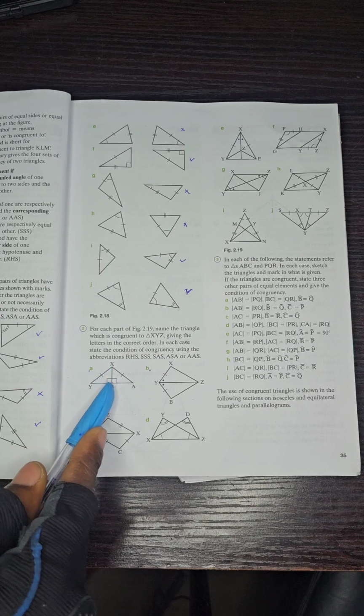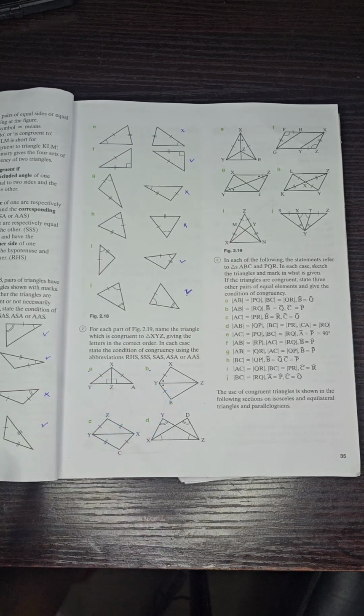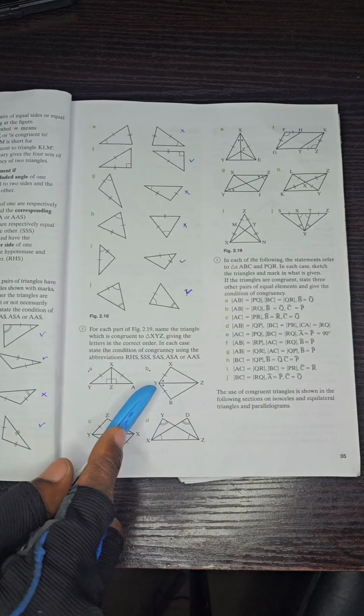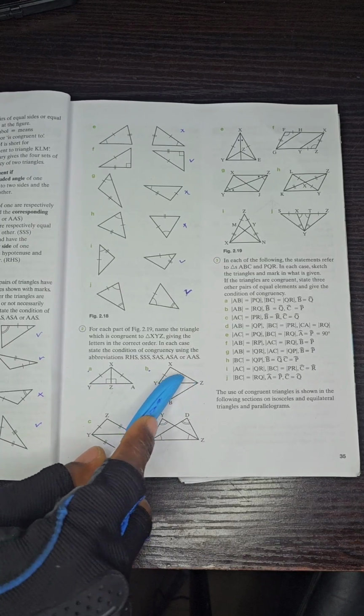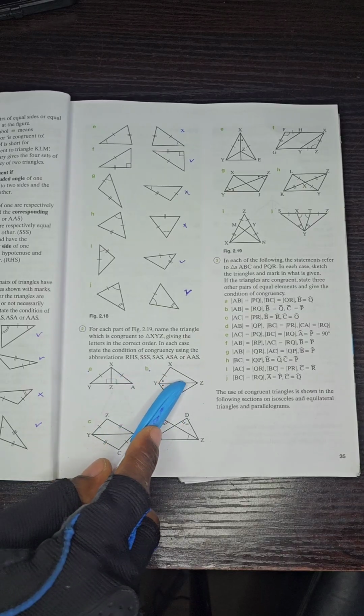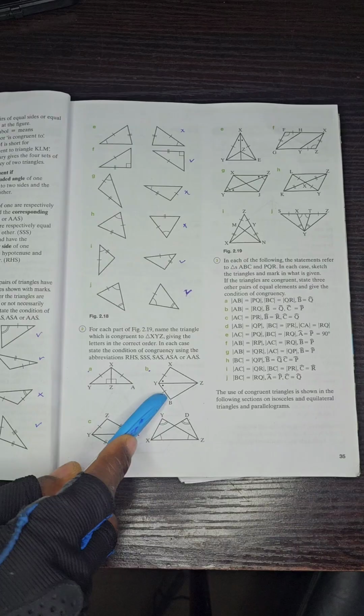Now look at the side both of them are sharing. This side is equal, so this is congruent. Coming to the second one, we know that the side both of them are sharing is equal, so they don't need to give us a line for us to know, because these two sides are the same for here and for here. We also know that another side is equal, which was indicated.